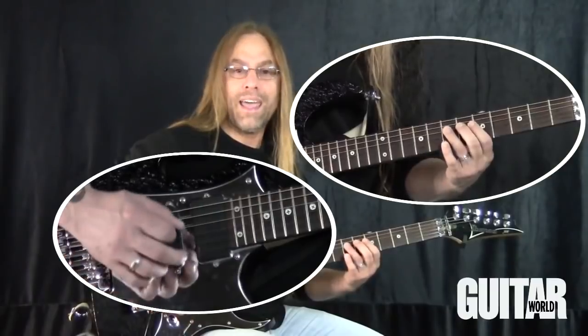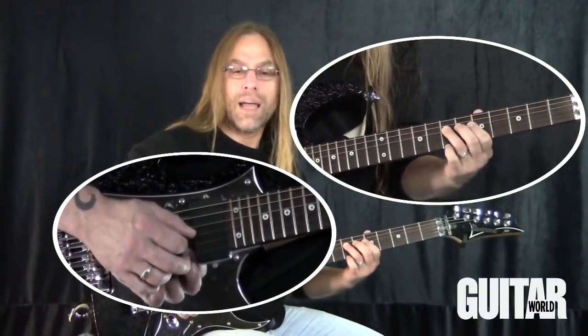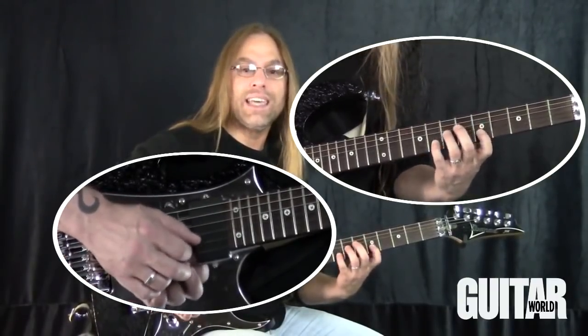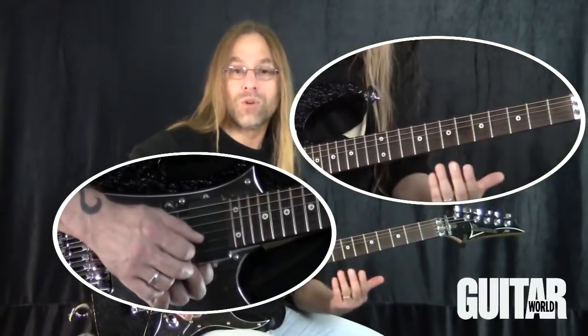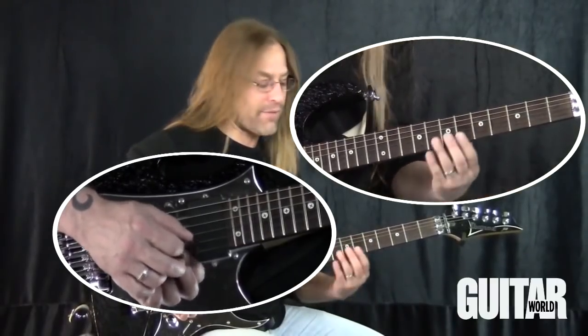So if I went to A and I played A, C, D, E, and G, those are my 5 notes that create a pentatonic, penta meaning 5, of course.